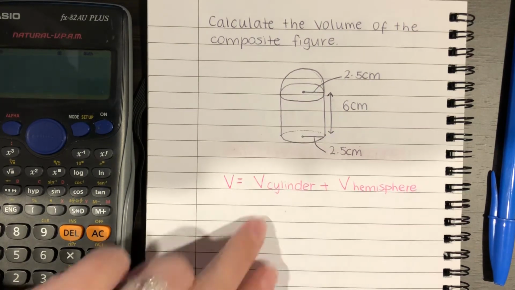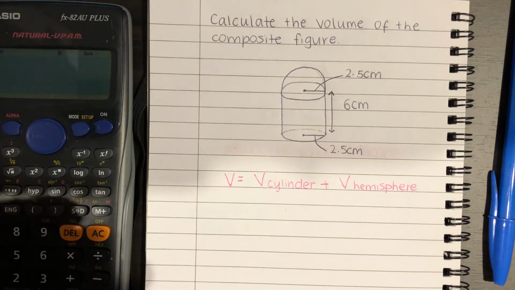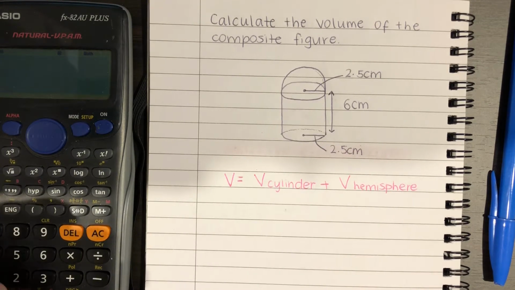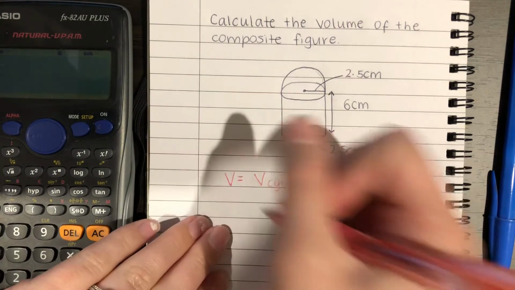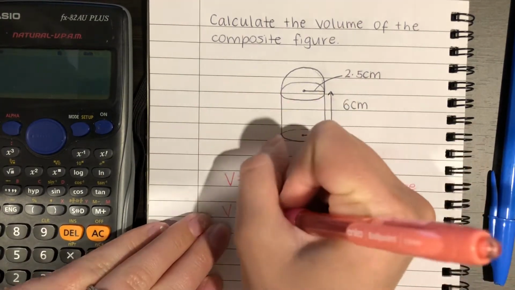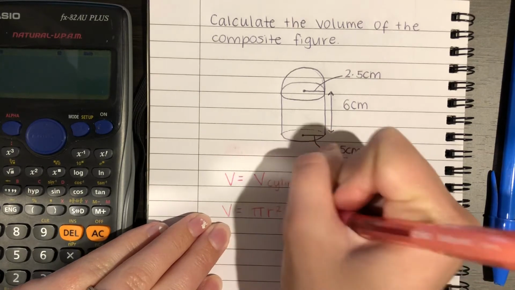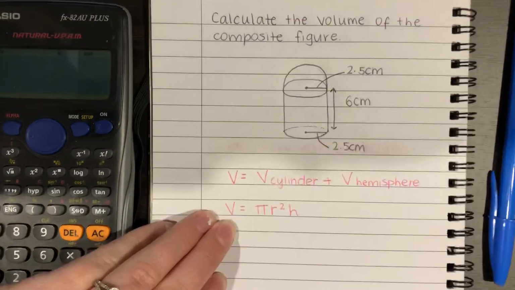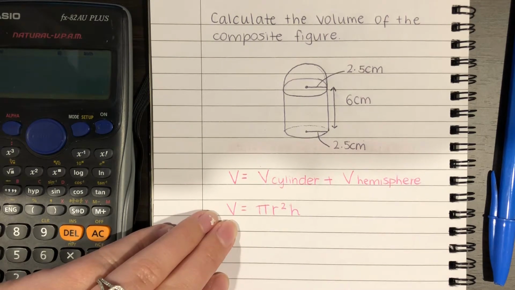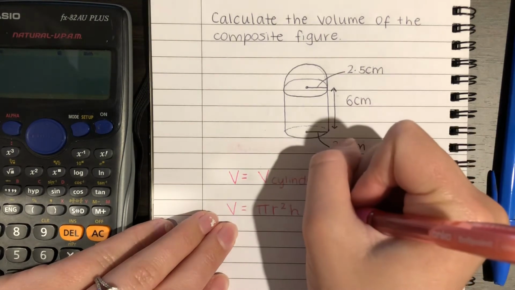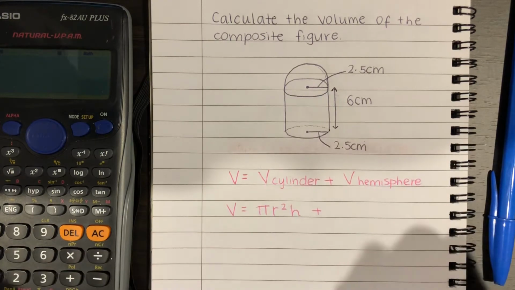So we know that the volume of a cylinder is pi r squared h. And the volume of a hemisphere, I think I just said hemisphere.